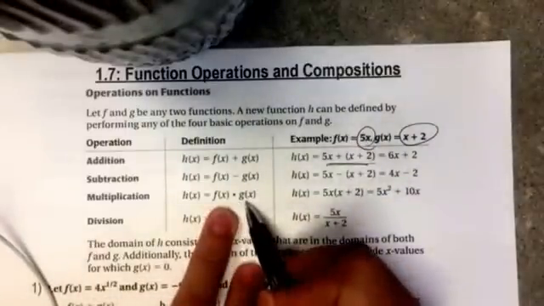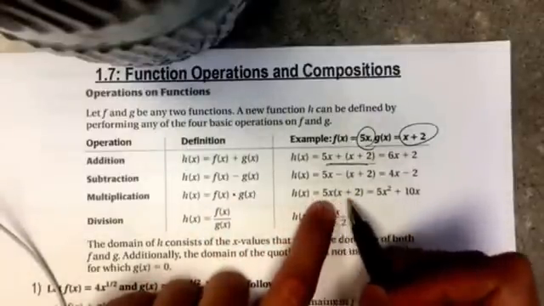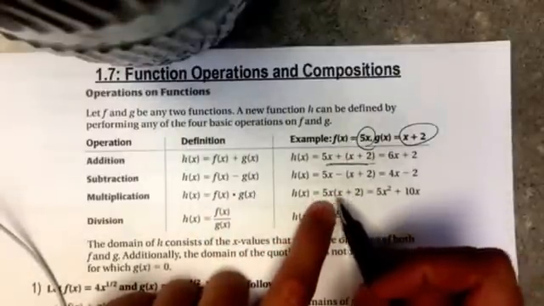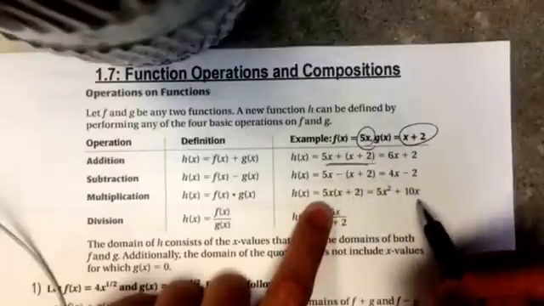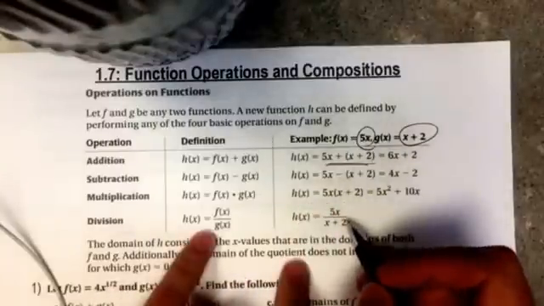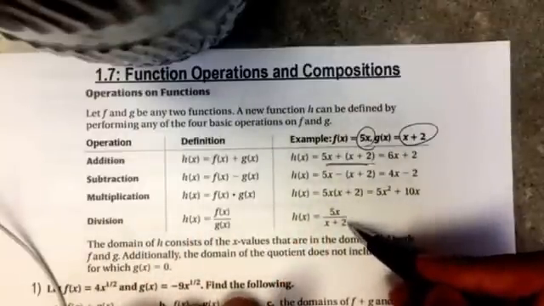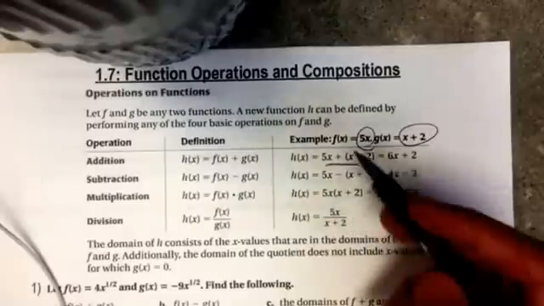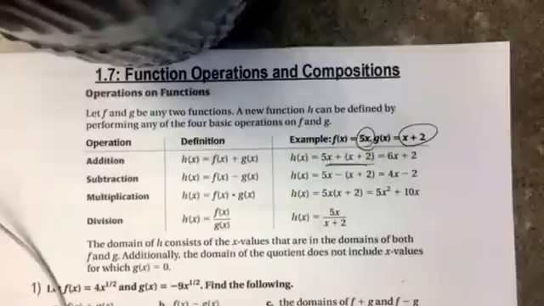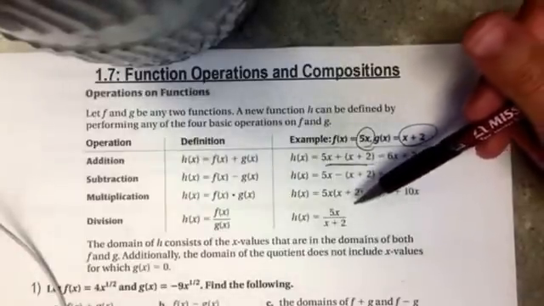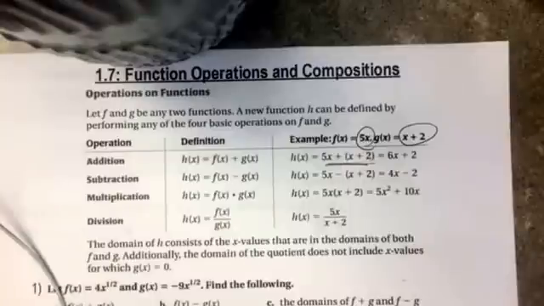We can also multiply the functions. So if I multiply 5x and x plus 2, this just becomes a distributive property problem. So distributing 5x and x is 5x squared, 5x and 2 is 10x. The last one is division. So when I divide the two functions, I have a 5x on top and an x plus 2 on the bottom. Now, there is no way to simplify this. If we could simplify, then we would. In this particular case, there is no way to simplify this, so that would just remain that as the answer.